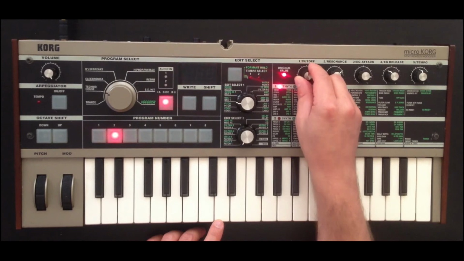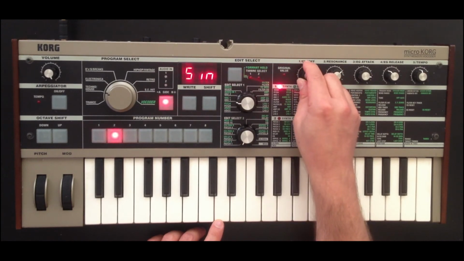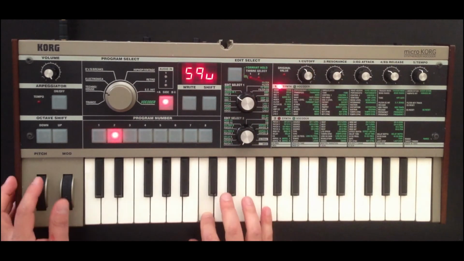To get a more classic sync sound, I will change both waves in the two oscillators to square waves.